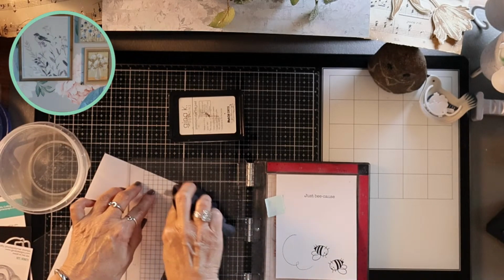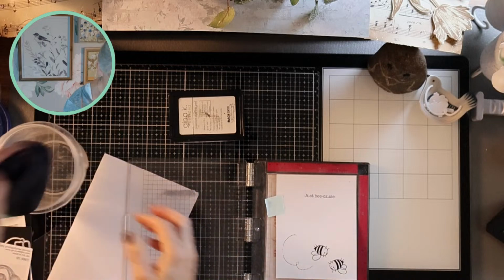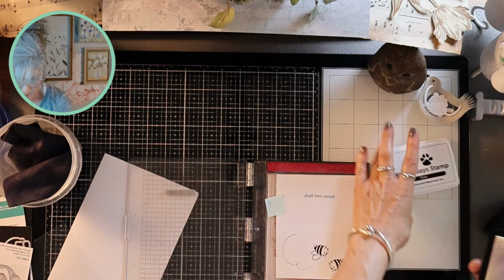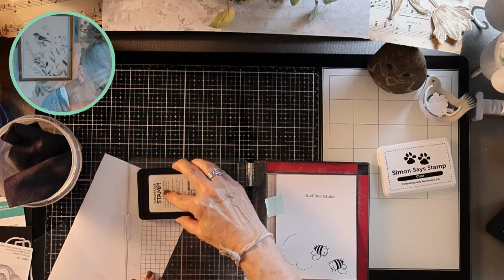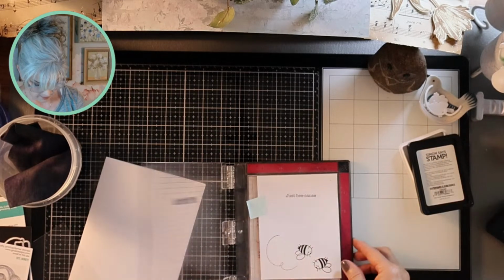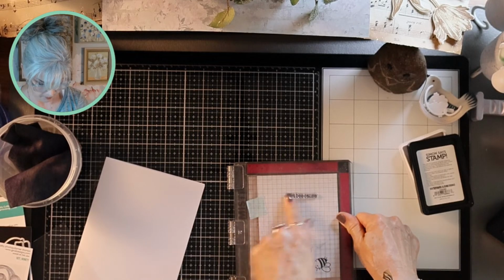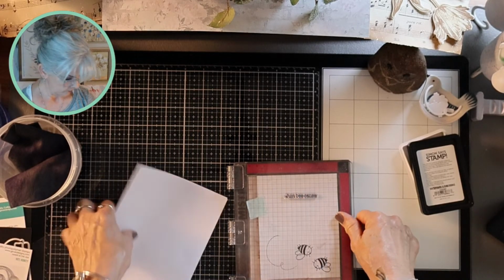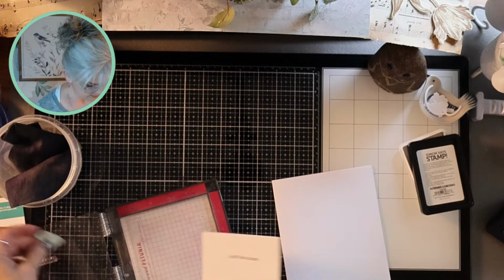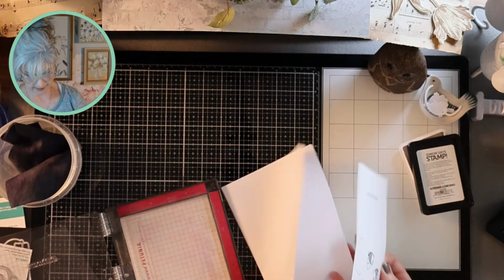And then we've got to get the embossing ink on there. And I think that's going to be fine. Let's see what we have.